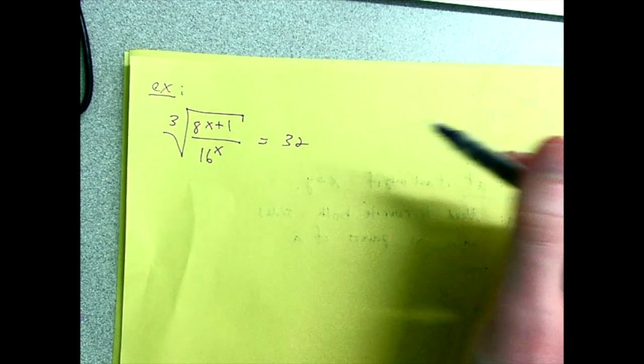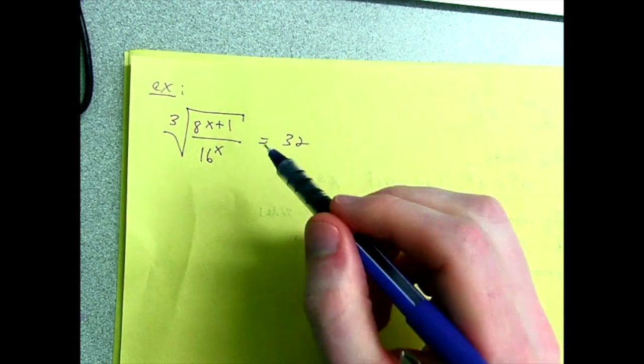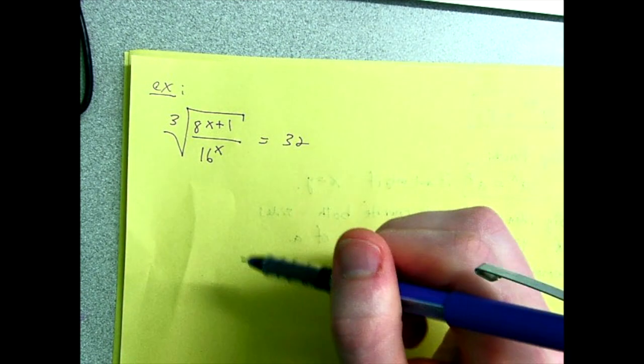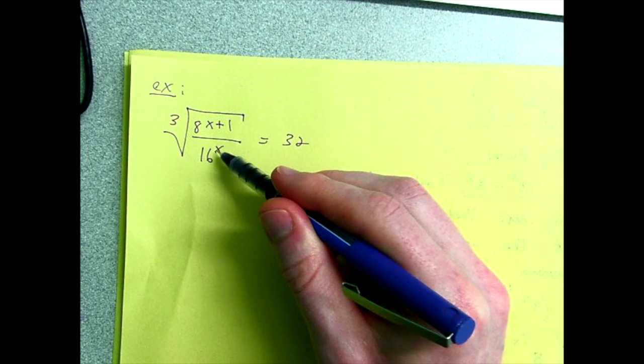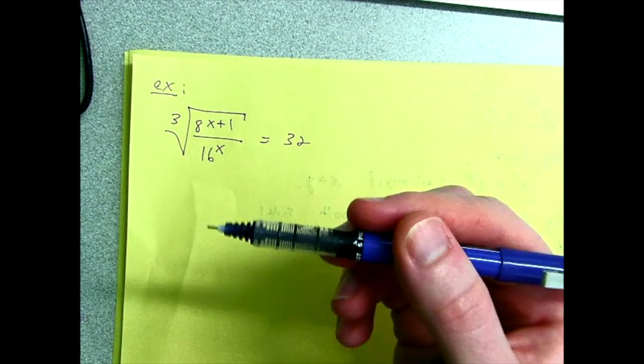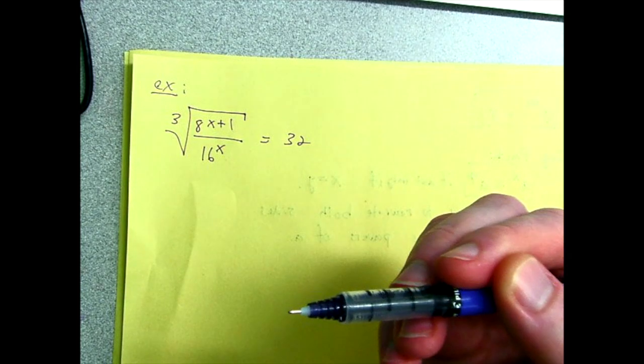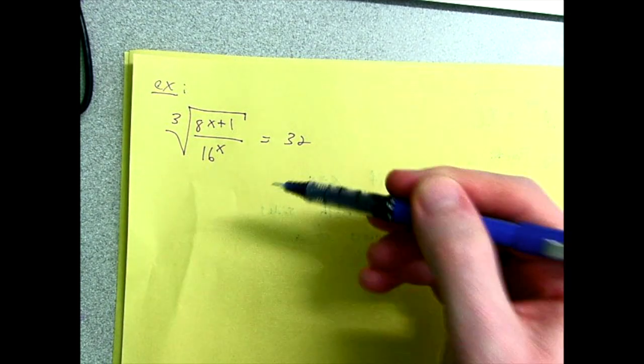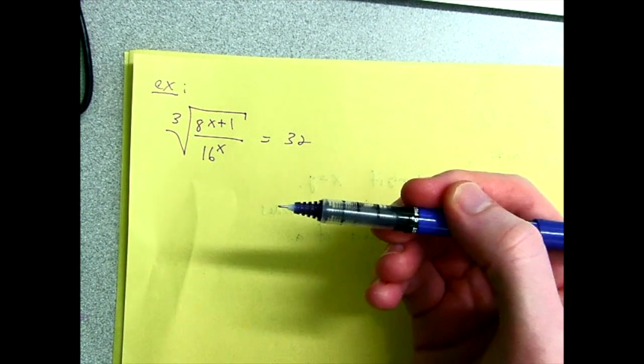This equation obviously has variables in exponents. You've got an x and an exponent here. You've got the x plus 1 and the exponent of the 8 right here. So yeah, it's an exponential equation. I claim that this can be solved using exactly the same strategy we just used.